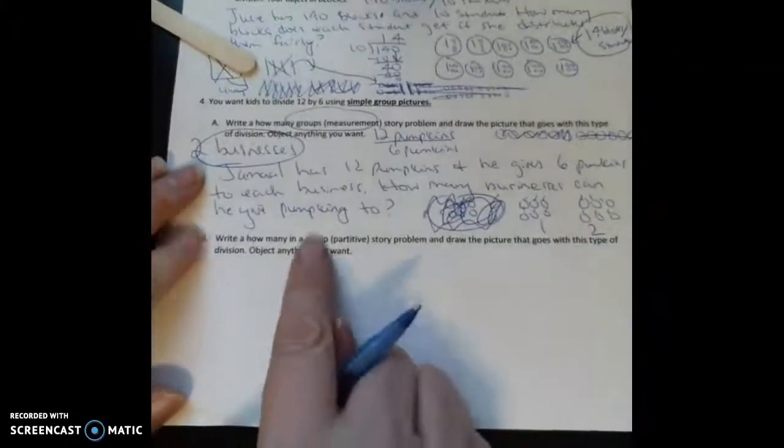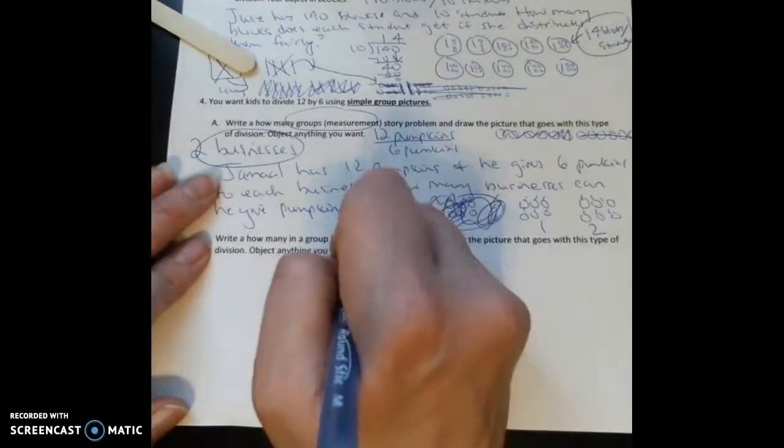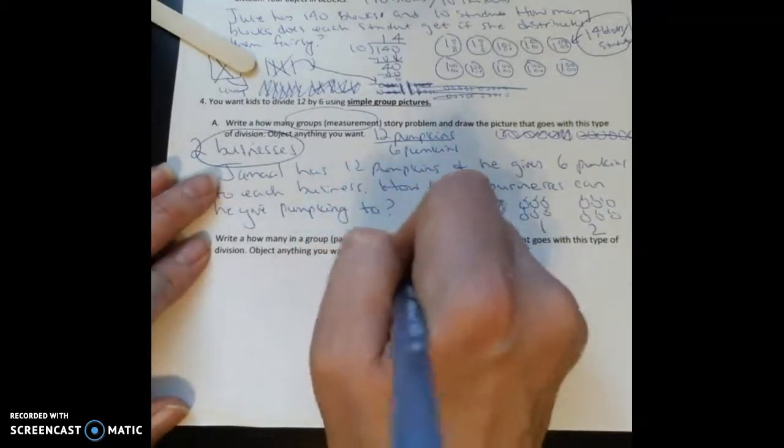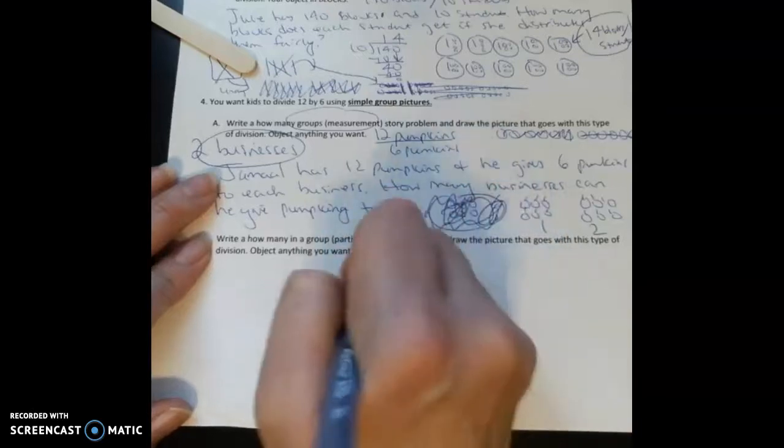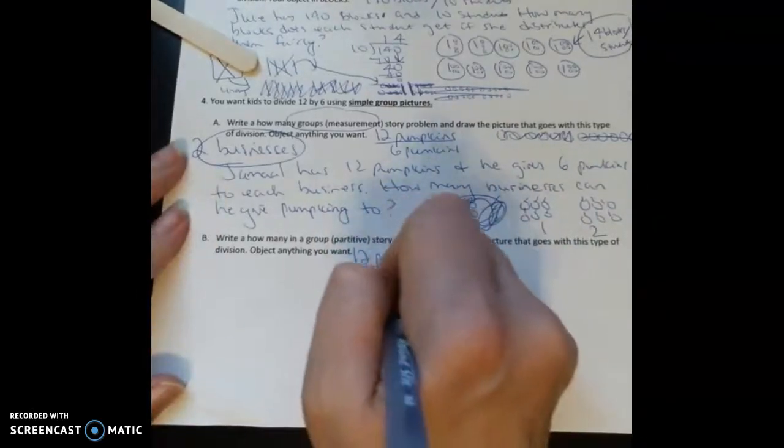And the next one is partitive, so units don't match. I have 12 pumpkins divided by 6, we'll say 6 friends.